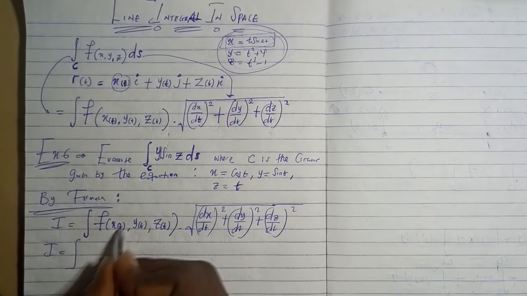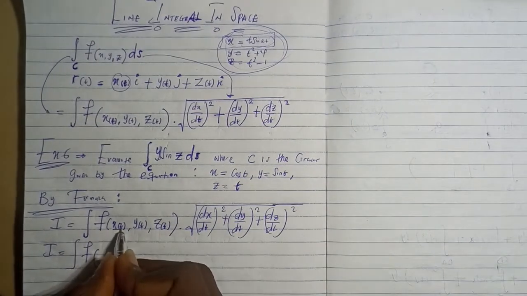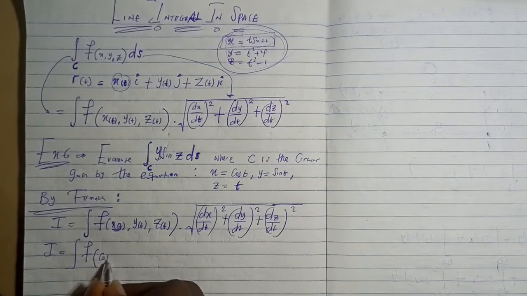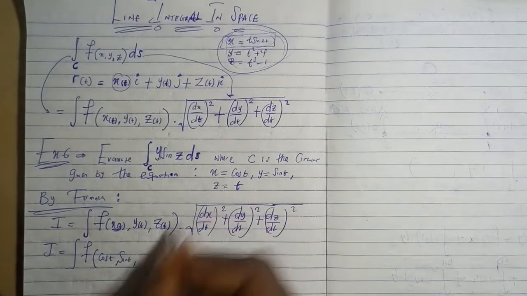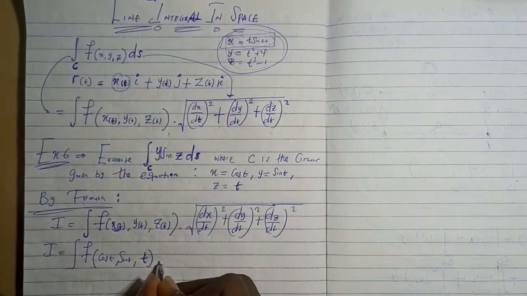What is this f of x of t? What's x of t given to us? x of t is given to us as cos t. What's y of t? y of t is sin t, and z of t is what? It is t. Do you understand that?